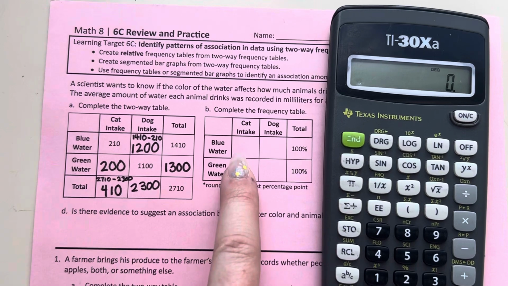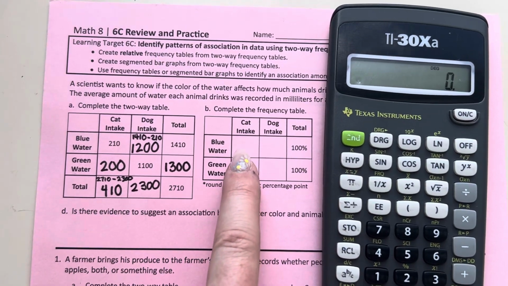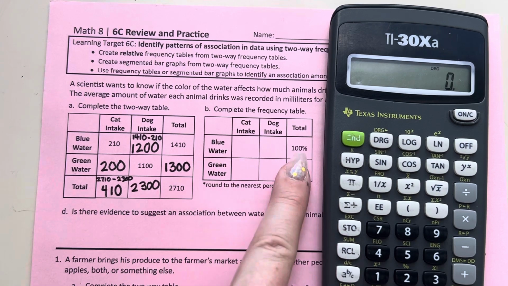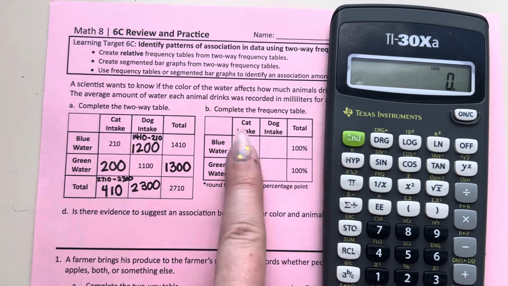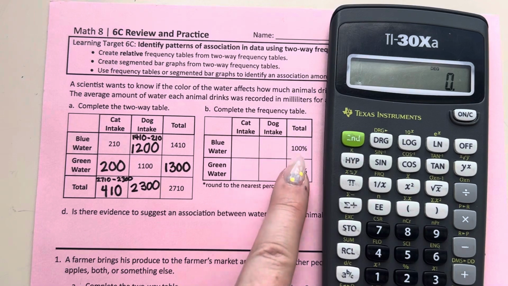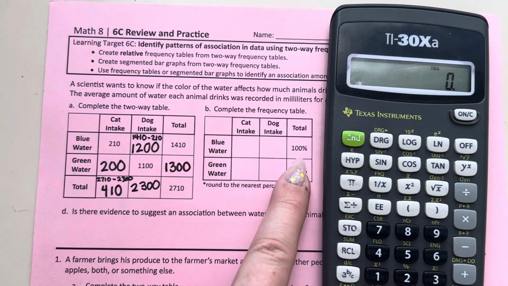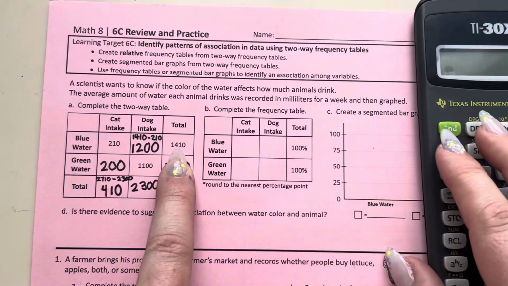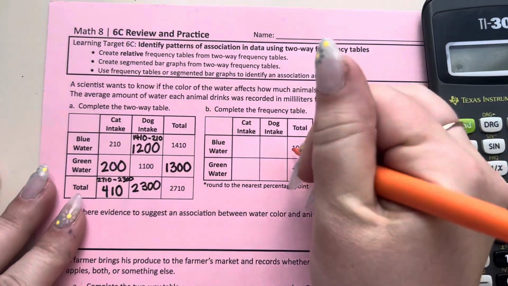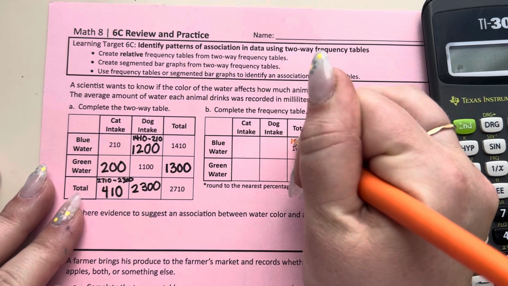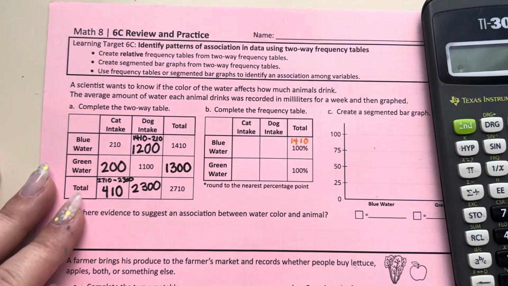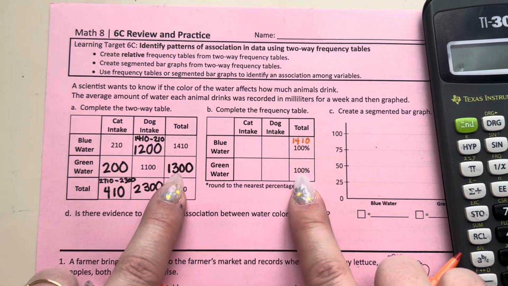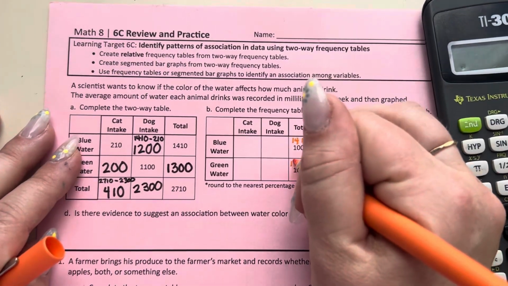To calculate the relative frequency table, I need to look at, of the blue water drank, so this is the total. We're looking at the amount of blue water. What percent did the cat drink and what percent did the dog drink? So I'm looking here, the blue water is my 100%. I'm going straight across. So I know the total amount of blue water that was drank was 1,410. I'm gonna put that above here, just so I know that that's what I'm using as my 100%. The green water, the 100% in the green water was the 1,300.